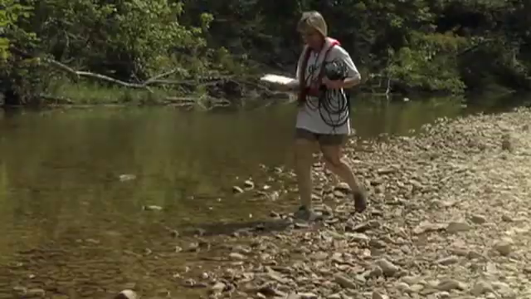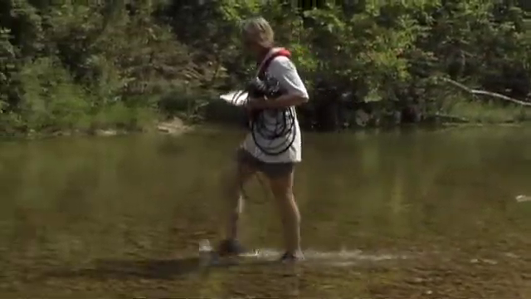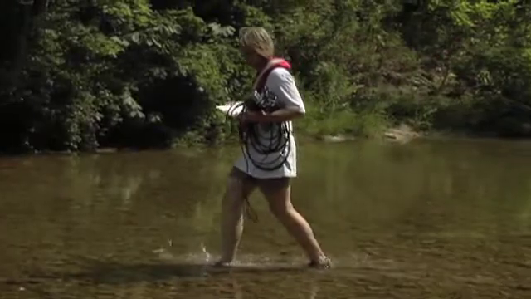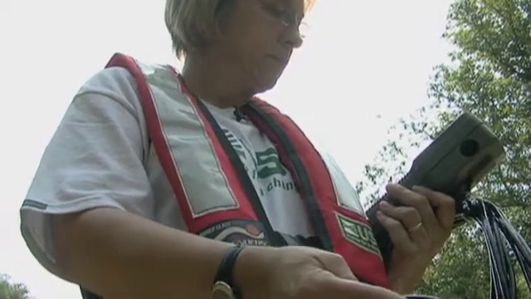This is an instrument that we use to measure several parameters in the field. Those include dissolved oxygen, temperature, pH, which is how basic or acidic a stream is, and also the conductance, which is the mineral content. And we're particularly interested in the dissolved oxygen content of the stream because of the effect dissolved oxygen has on fish and also algae.